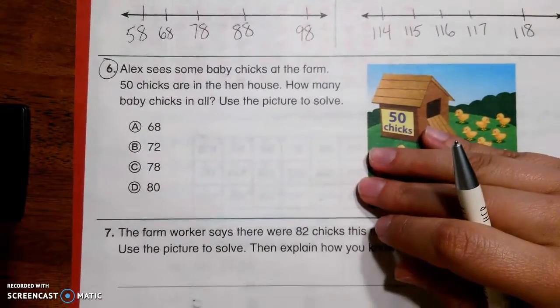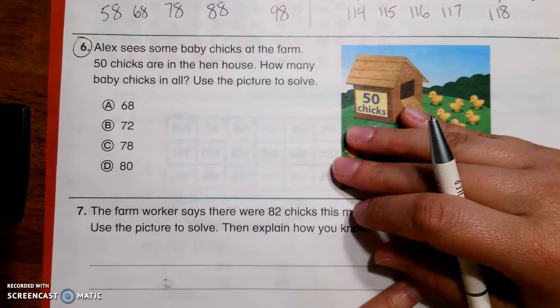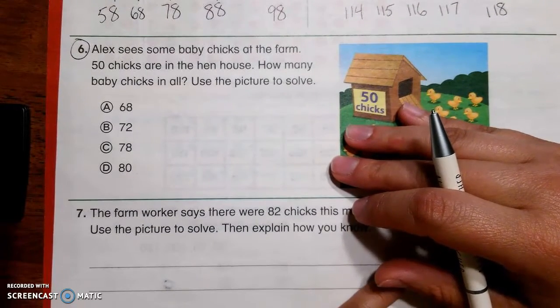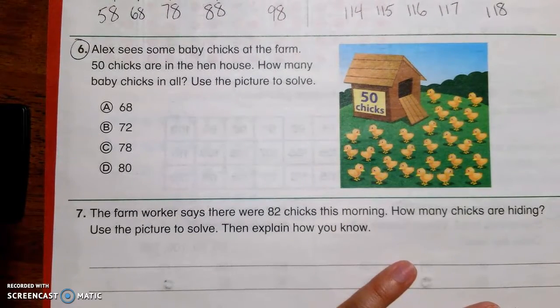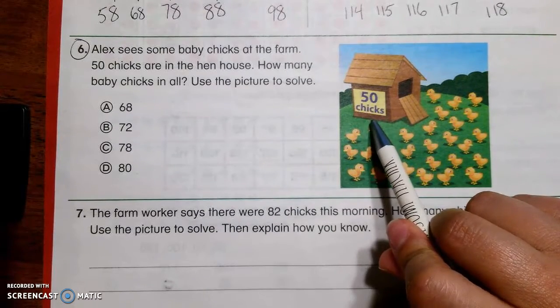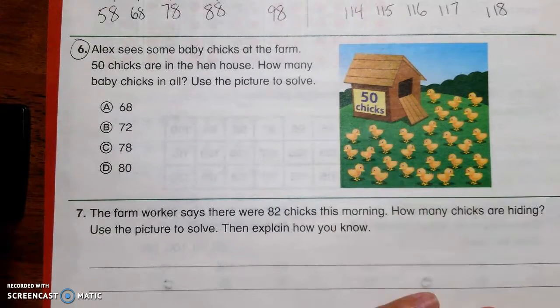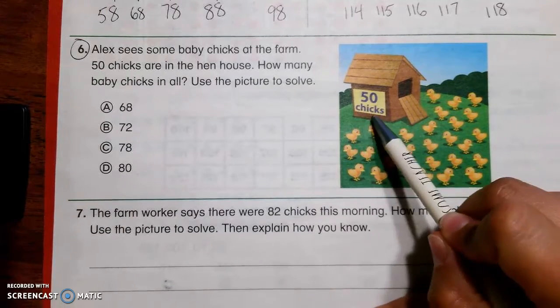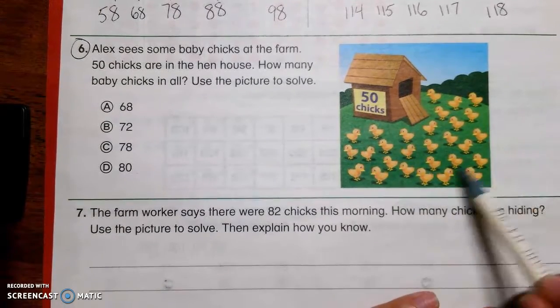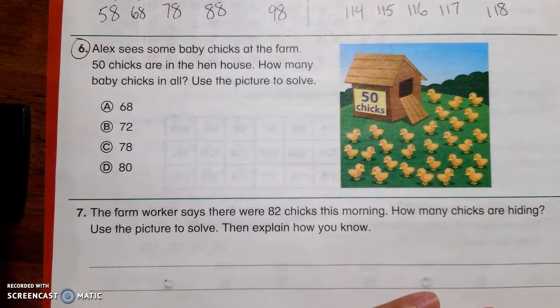All right. Number 6. I want you guys to try this one by yourselves, okay? Alex sees some baby chicks at the farm. 50 chicks are in the hen house, right? It says 50 on the barn door. We should see that. How many baby chicks are in all? So it wants 50 plus all of the ones outside. Use the picture to solve.